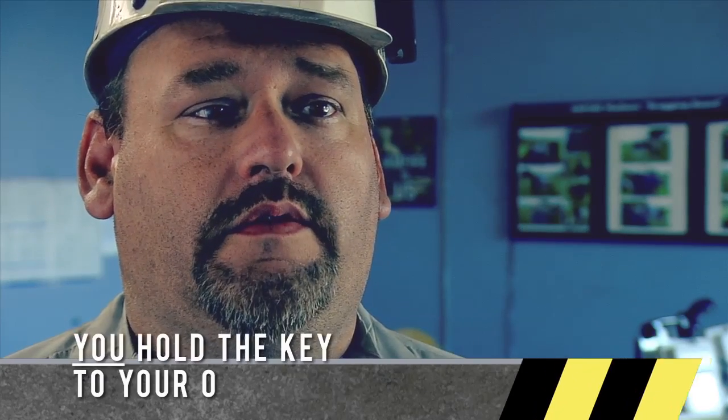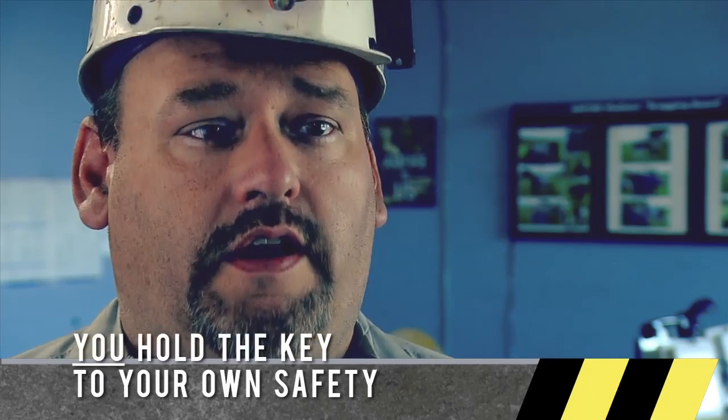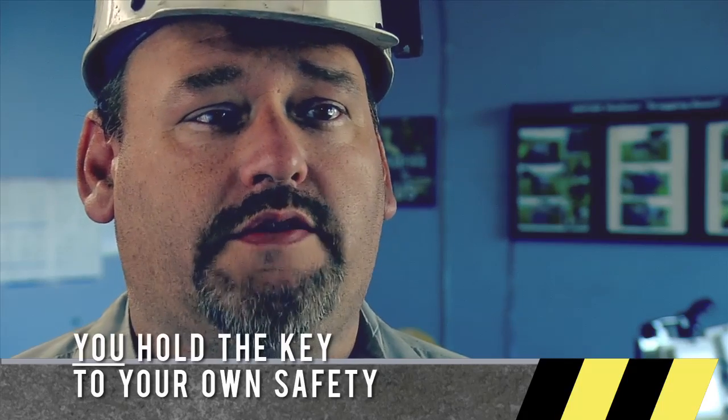One of the guys from the crew came up and said they couldn't find the bolter. So me and the face boss jumped through the man door, went up the entry. When we came up to the entry where the bolter was at, we followed the cable to a rock fall. It's very, very important to keep your eyes and ears open, because there's only one person that can keep you safe in a coal mine, and that's you.